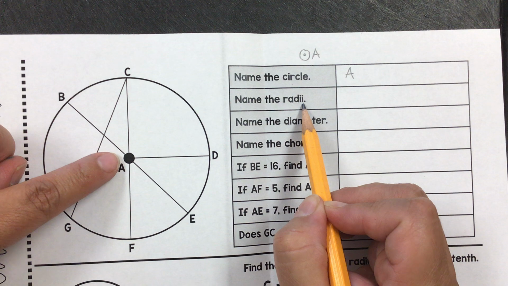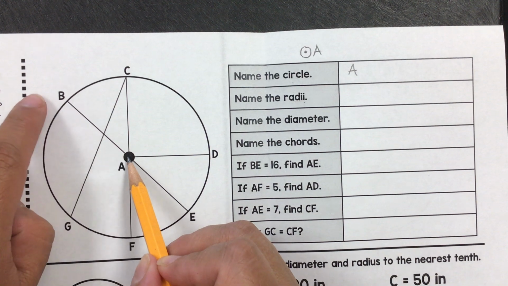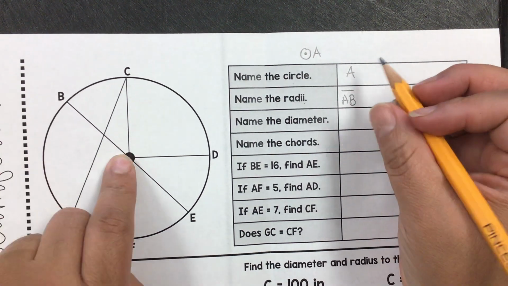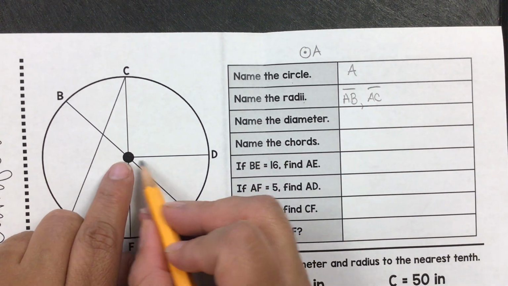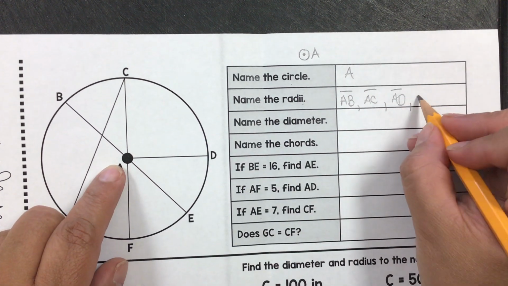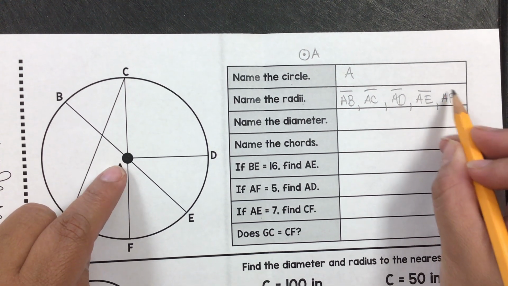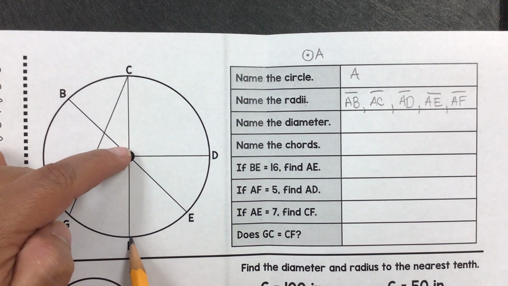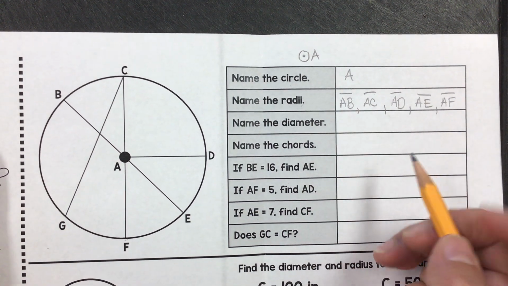Radii is just plural for radius, so we're looking for all the radii. Remember, the radii are named from the center to the edge of the circle, which means that AB is a radius, AC, AD, AE, and AF. It is okay to name a radius FA. You can go from the edge to the center as long as you always go from a center to the edge of the circle. So the names in reverse would work as well.